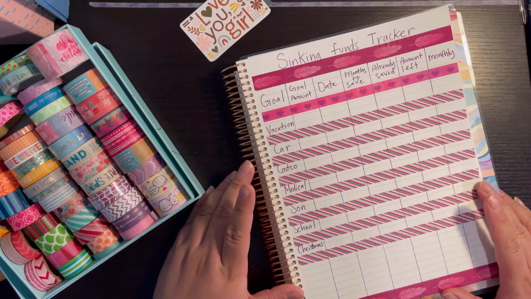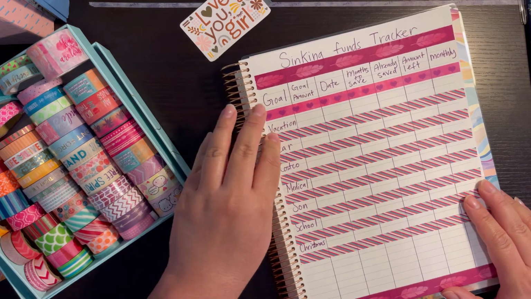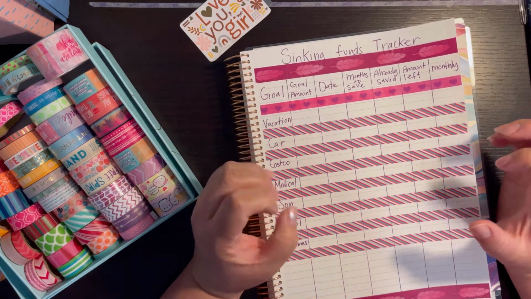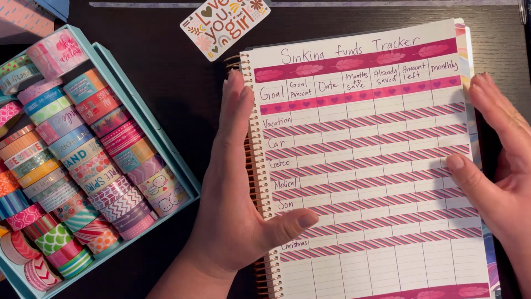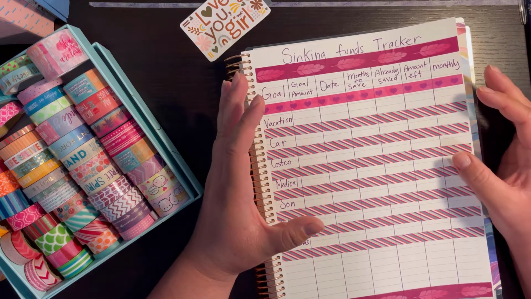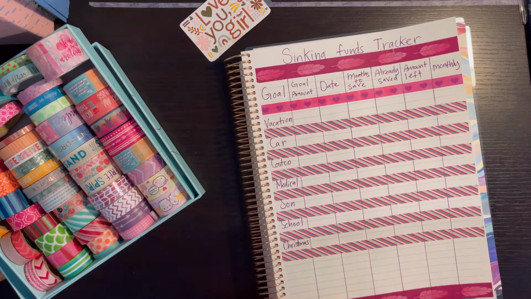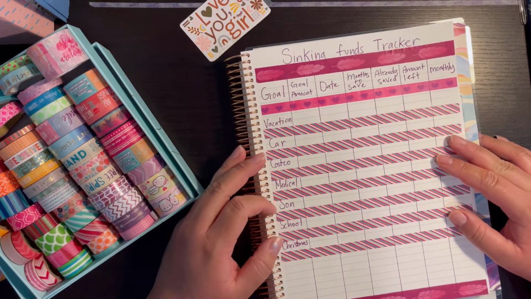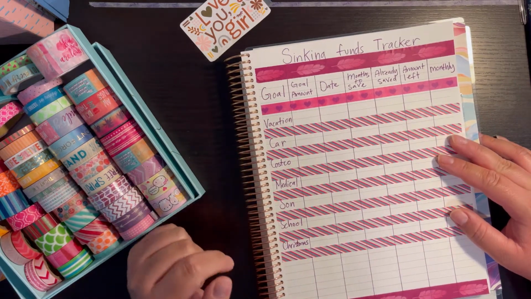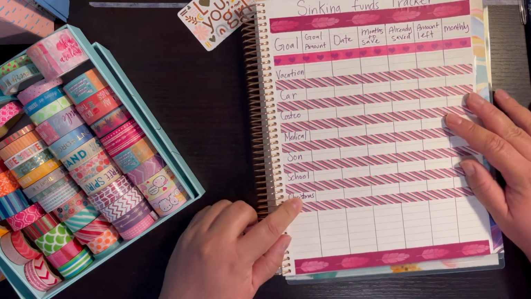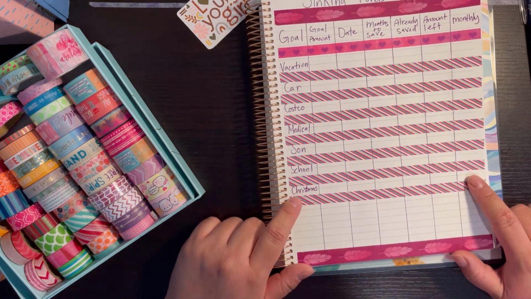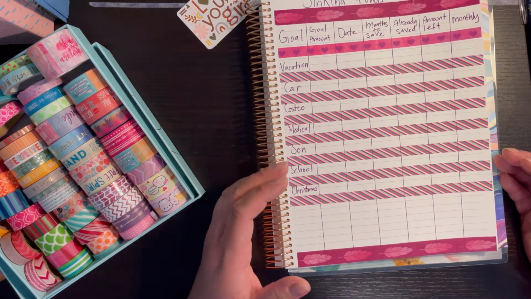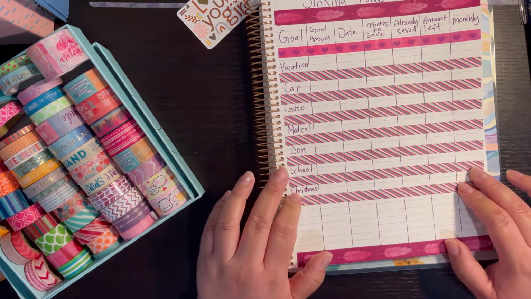For those who do not know what a sinking fund is, a sinking fund is a small savings that you start accumulating for something. Let me give you an example for Christmas. This Christmas I noticed that my spending was excessive and out of the ordinary for my budget.